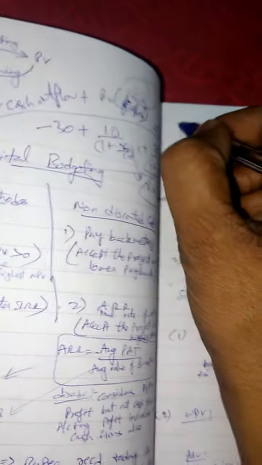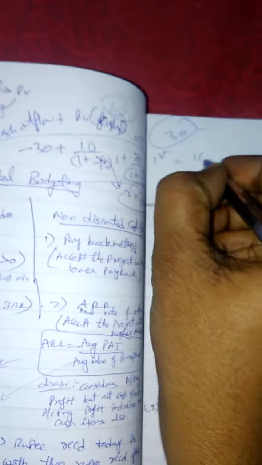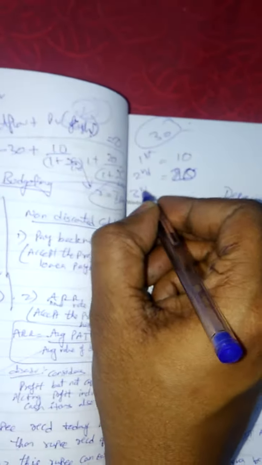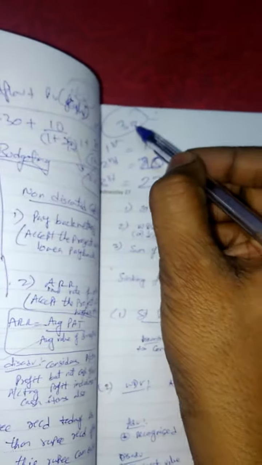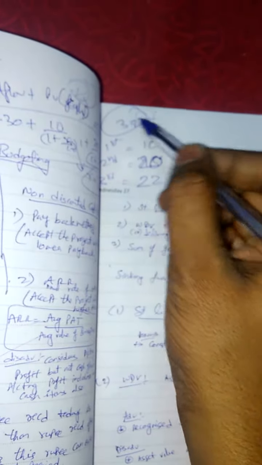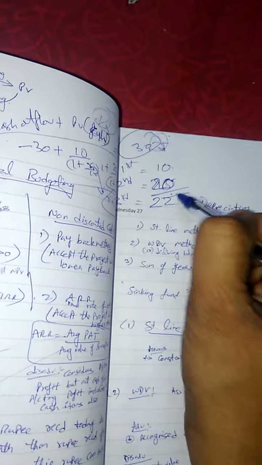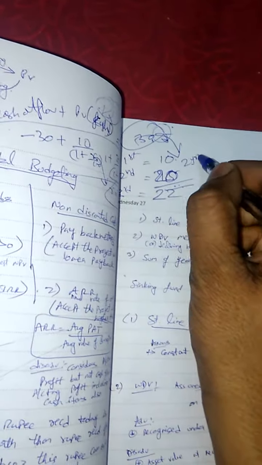We'll take an example: 30 is the initial cash outlay. In the first year we are getting an income of 10. In the second year we are getting an income of say 20. In the third year we are getting an income of say 22. So my investment is 30. This investment is getting returned within 10 plus 20, 30. So within 2 years I am getting back my 30. So payback period is 2 years.